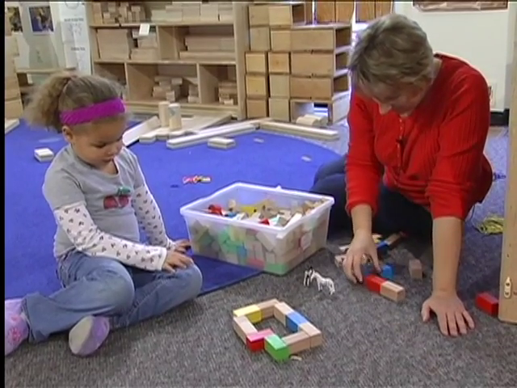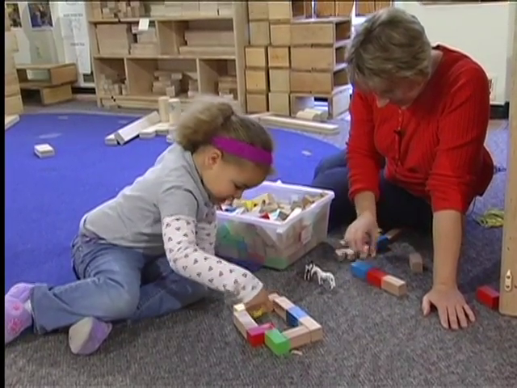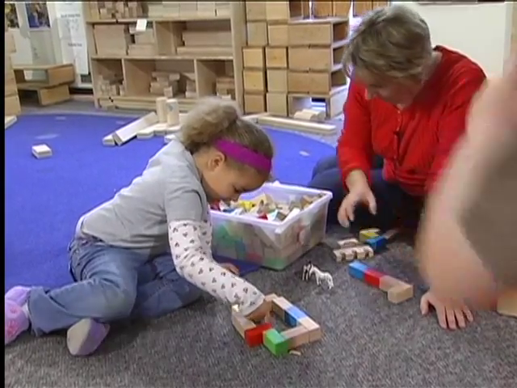For example, if a child is placing blocks in a row, it would be inappropriate for you to build an elaborate city out of the blocks.